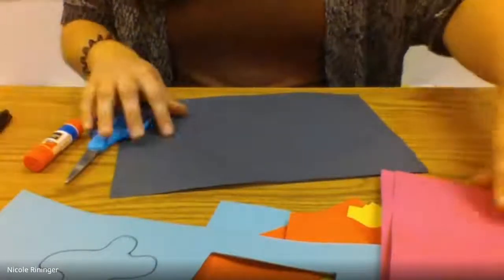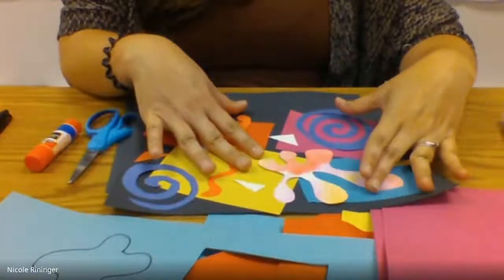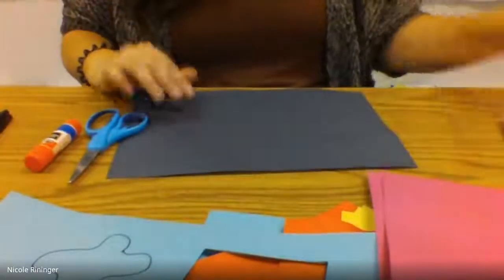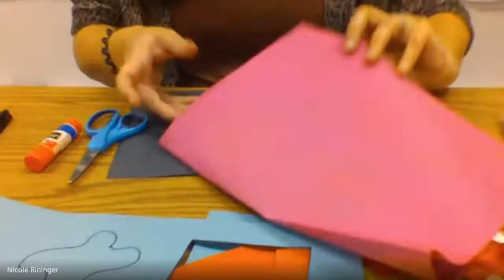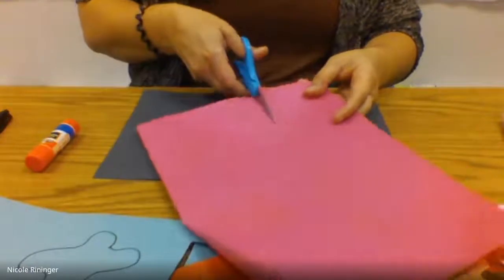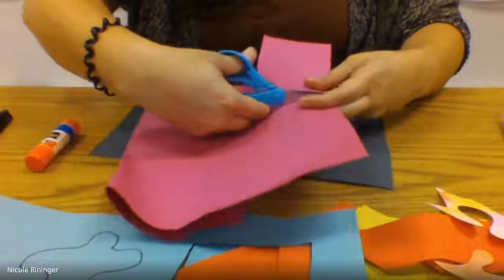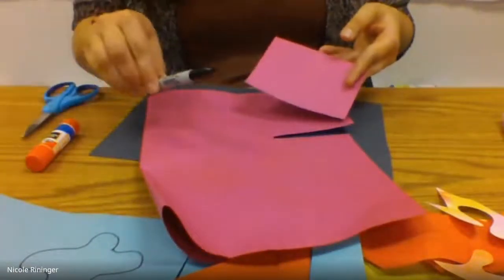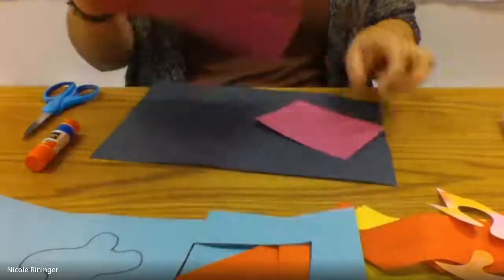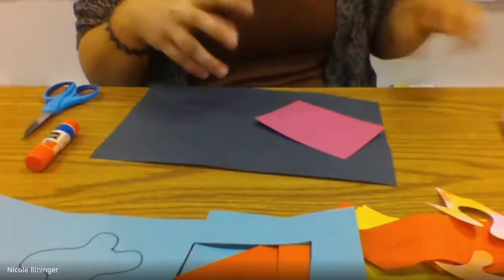Now, I'm going to start by creating big shapes first, then medium-sized shapes, then small shapes. So I'm going to start with this pretty fuchsia paper here. And what I'm going to do is I'm going to cut out a nice big rectangle. If you would like, you can draw it out first and then cut it if that helps you to stay on the lines, okay? Otherwise, if you feel more confident and you want to just start cutting, hey, go for it.